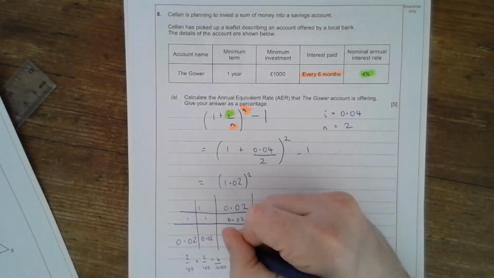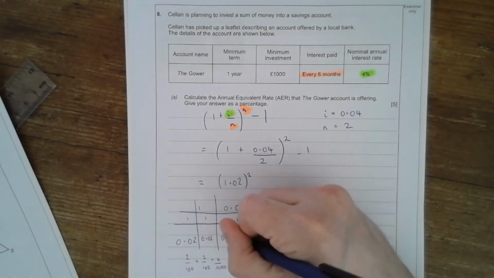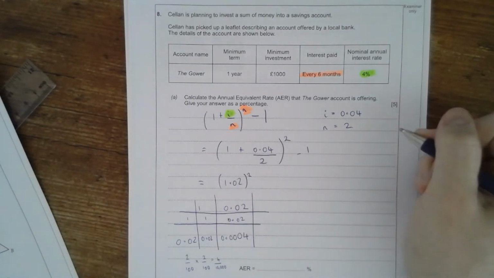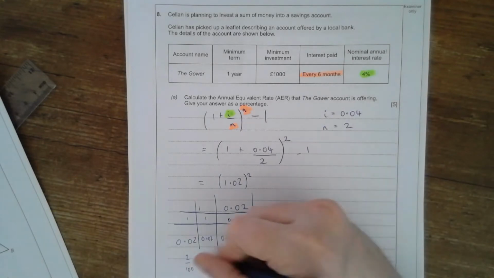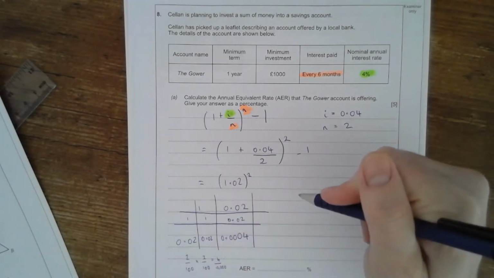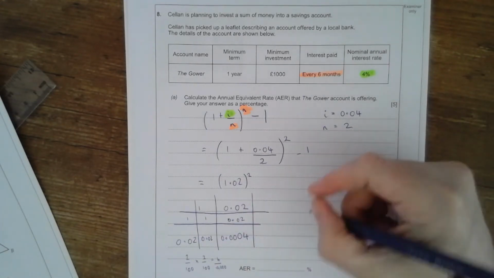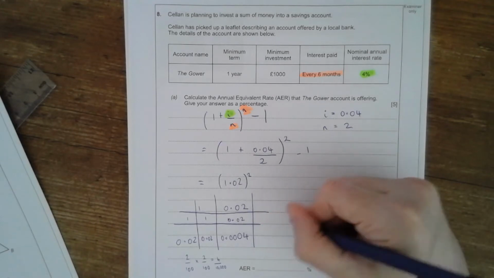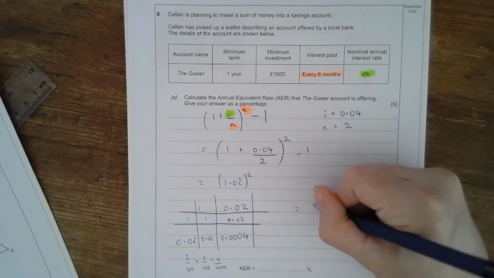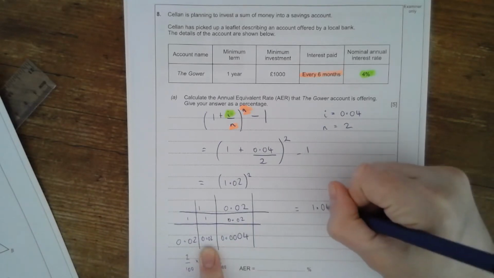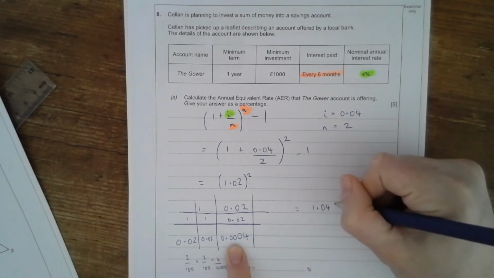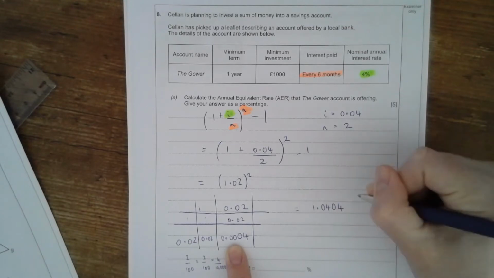So the actual decimal that you should have here is 0.0004. It's very easy to make that mistake if you don't think of it like fractions, or aren't aware that when you multiply a decimal by a decimal, the answer gets smaller. Then, adding all of those together, 1 plus 0.02 plus 0.02 is 1.04, so that will put us there.